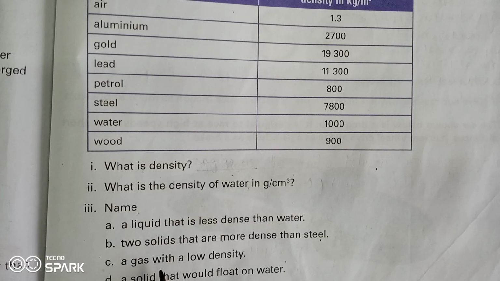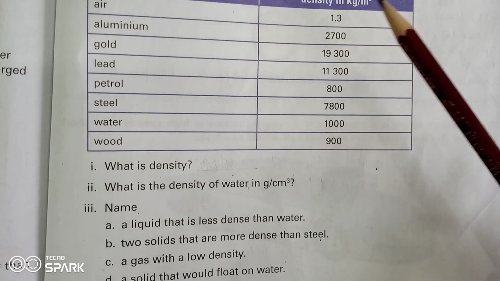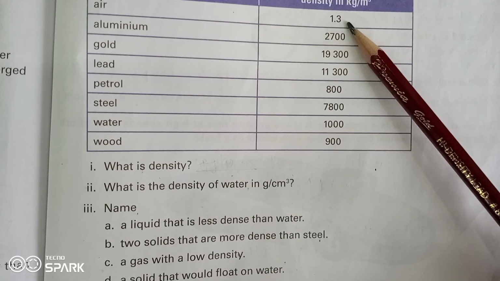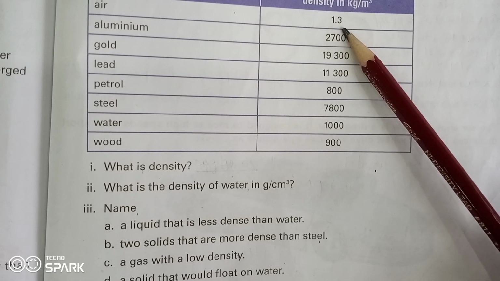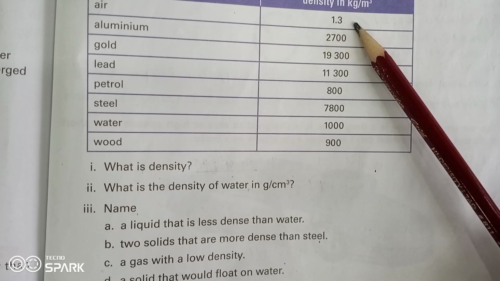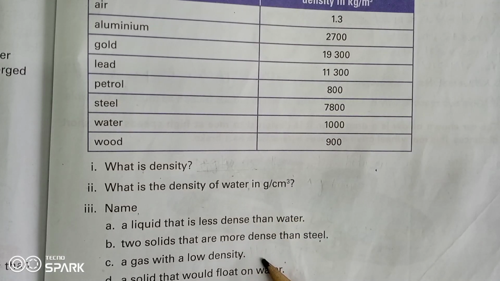And the C part is a gas with a low density. Students, here you can see that air, the density is 1.3 kilogram per meter cube and air is a mixture of gases. So here the answer is air.